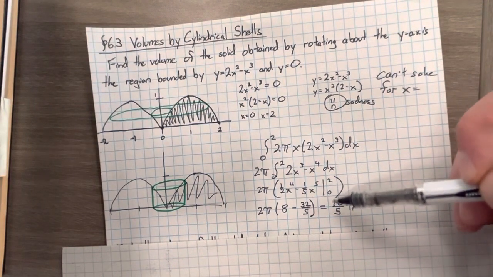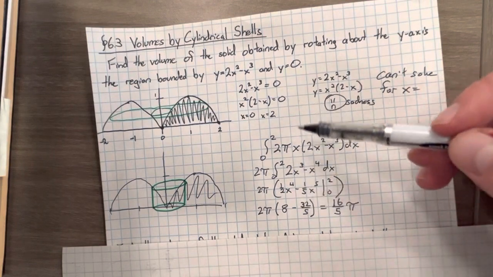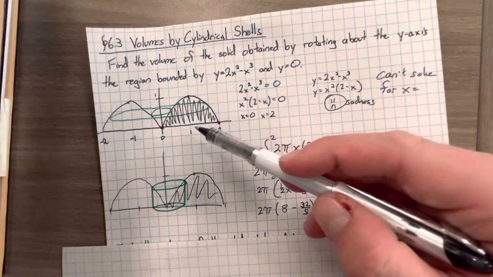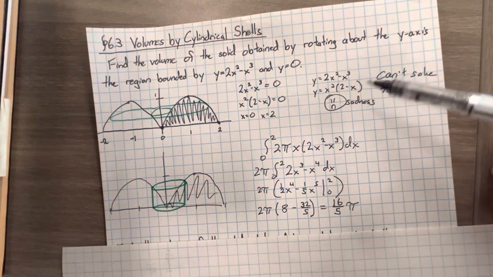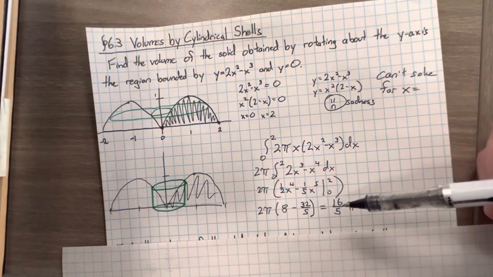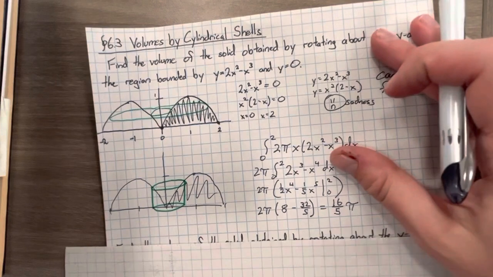So, definitely a different thought here. Take a second and process this. See how this one didn't quite work for us and we were in sadness state? Whereas this one, our shells worked. Let's try another example like this.